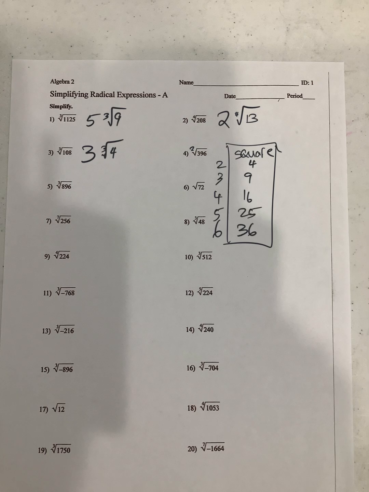And all I did was I went onto my calculator and I took 396 divided by each of these until I got as far as I could go. And 36 goes into 396. Okay? So 396 divided by 36 was 11. So that means 36 times 11 is 396.